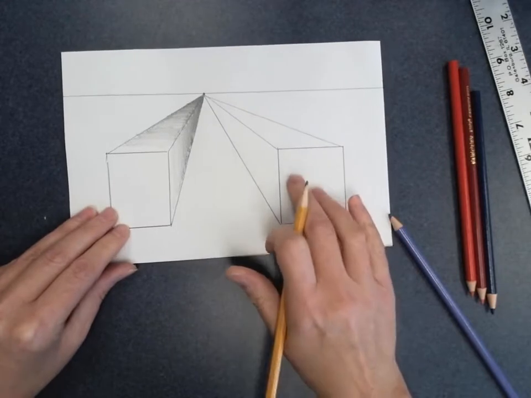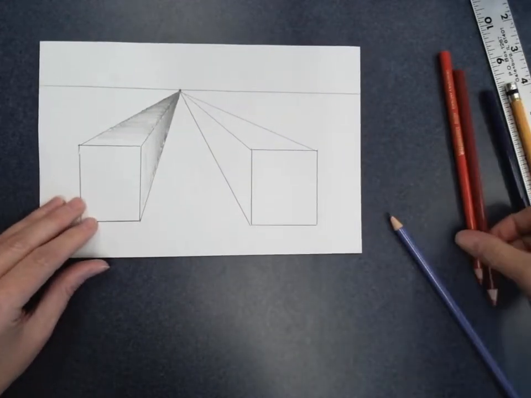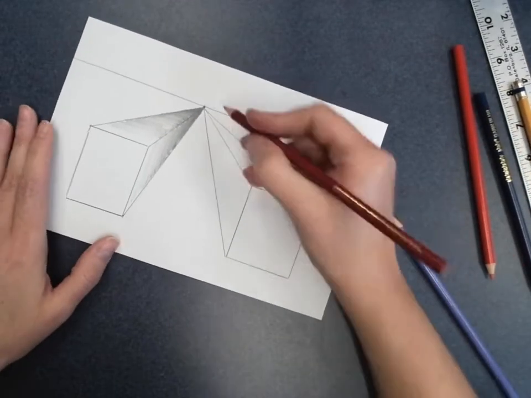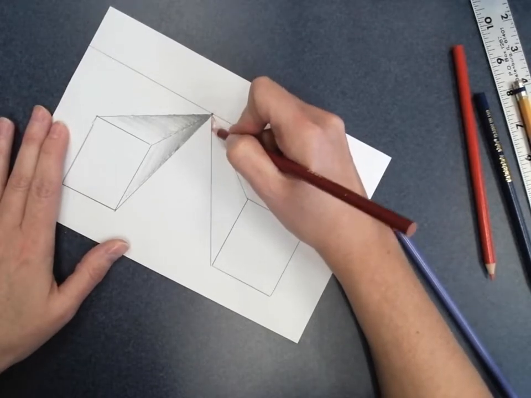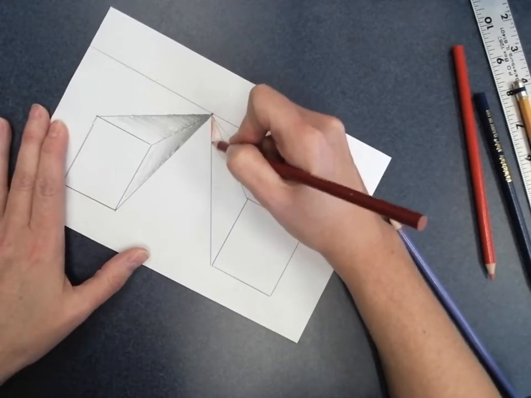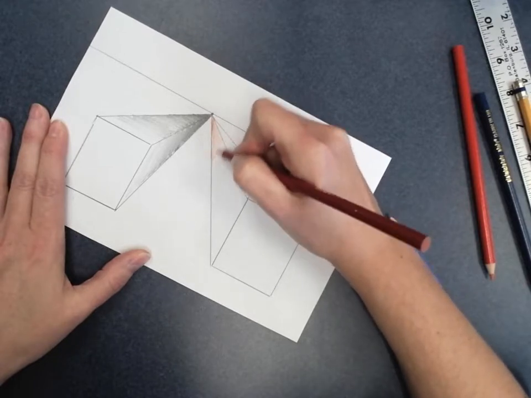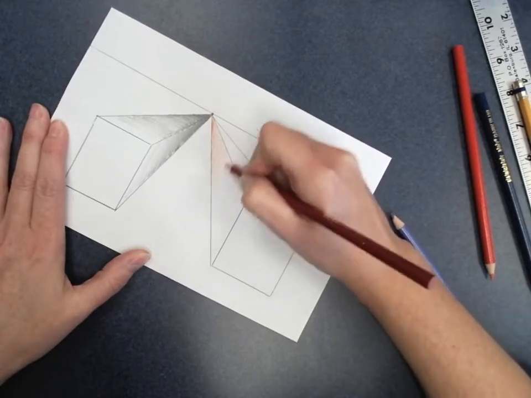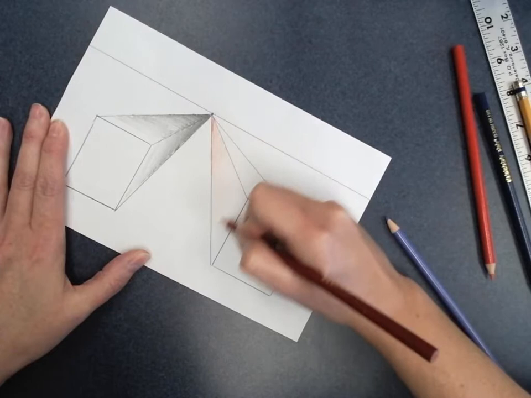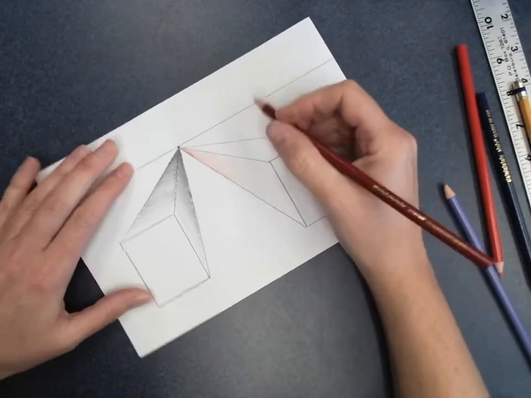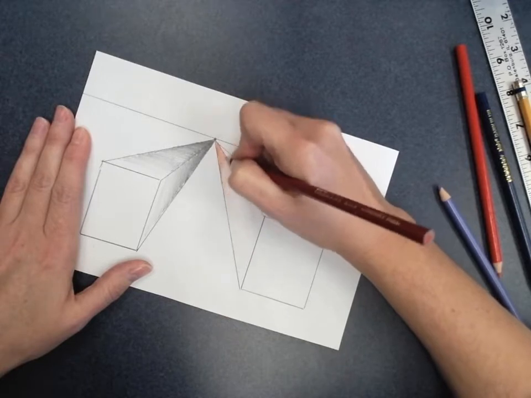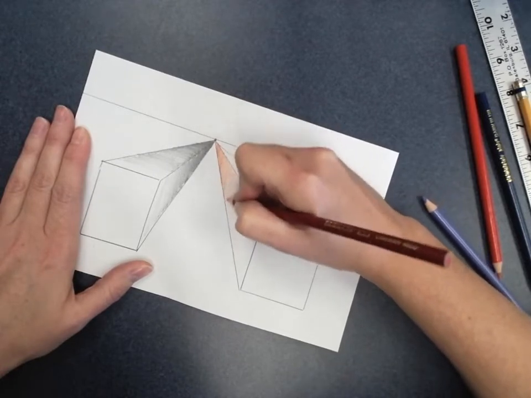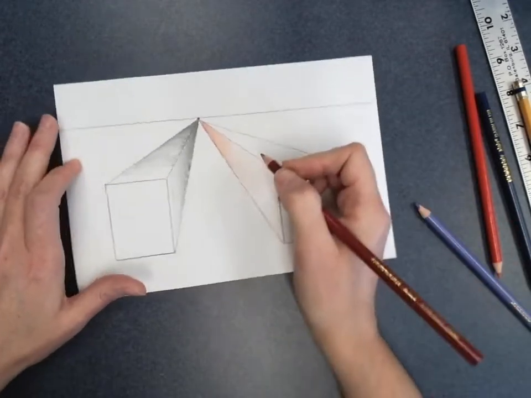Now I'm repeating that step over here. I'm just going to take any color; I'm going to use more of a red. Pressing hard toward the vanishing point for a darker value, and easing up on the pressure of the colored pencil as I come toward the front of the box. And if I need to layer a little bit more darker value there, I can, and then just continue easing that pressure.